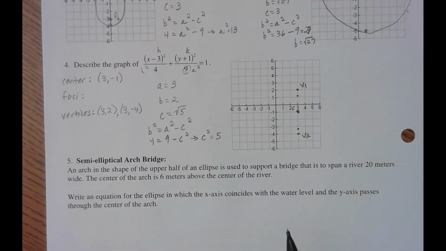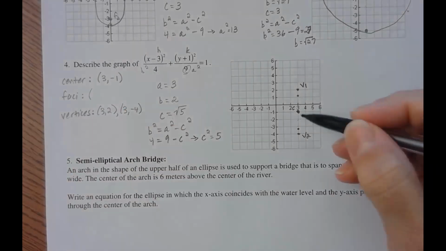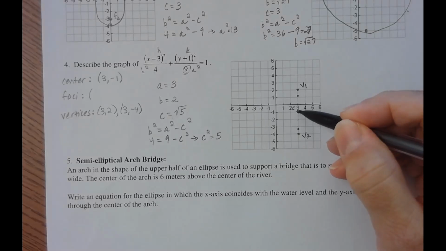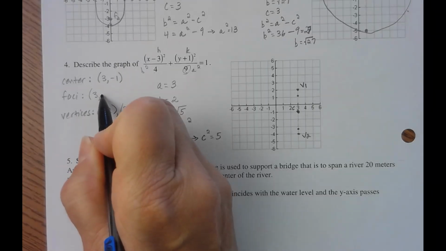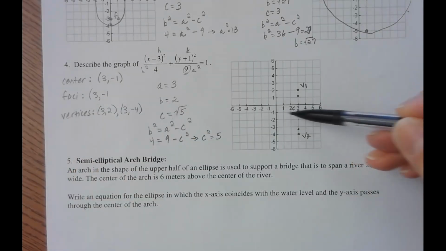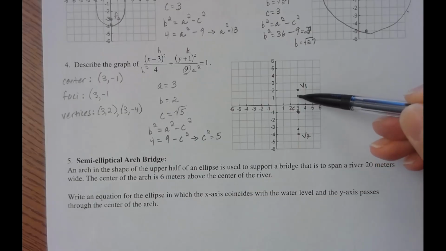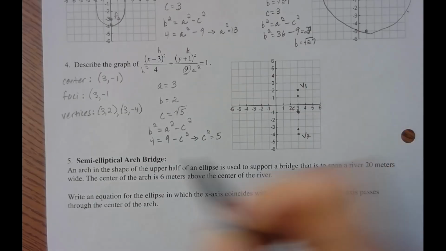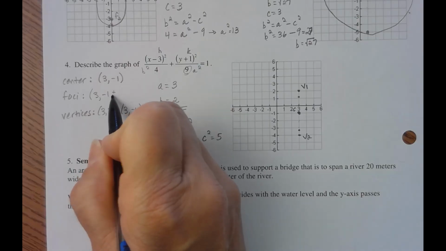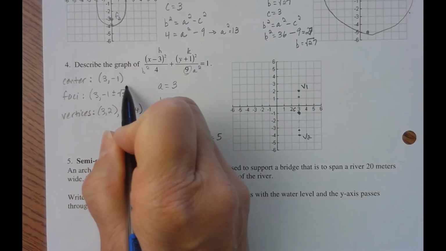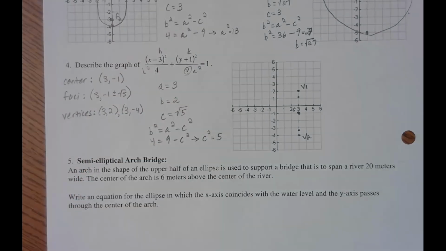And when I write the coordinates for that, instead of using a calculator to get a decimal approximation, I'm just going to take the coordinates of the center, 3, -1, and then from -1, I'm going to add √5 and subtract √5. So I'm going to say 3, -1 plus or minus √5 for the coordinates of the foci.